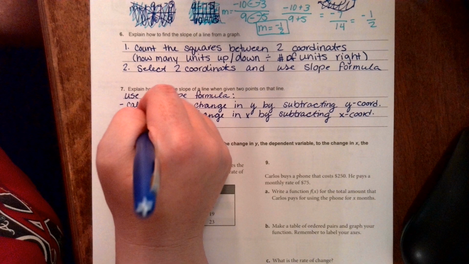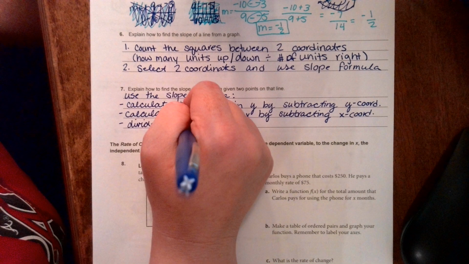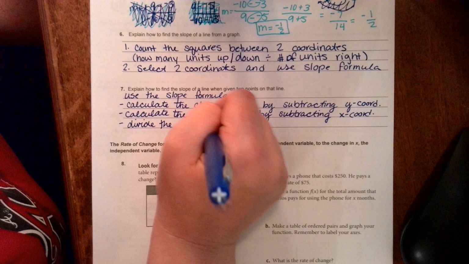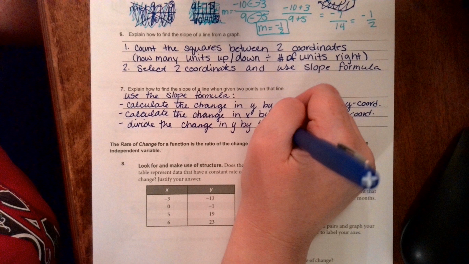Well, actually, let's just say we divide the change in y by the change in x.